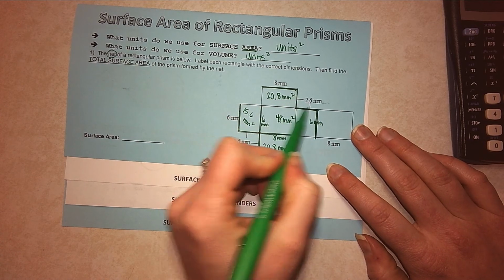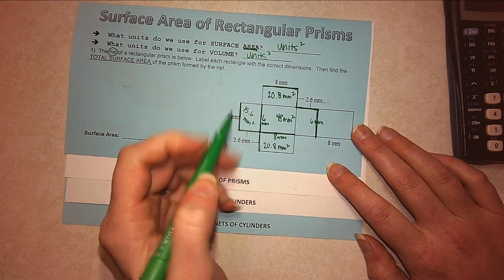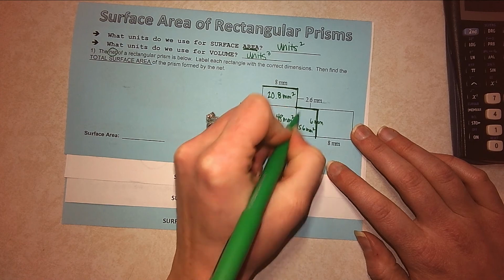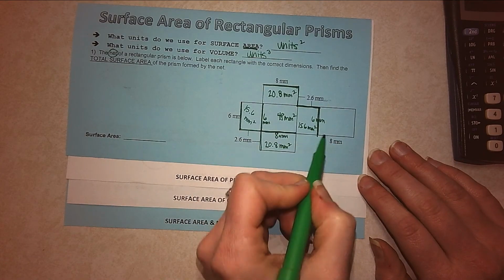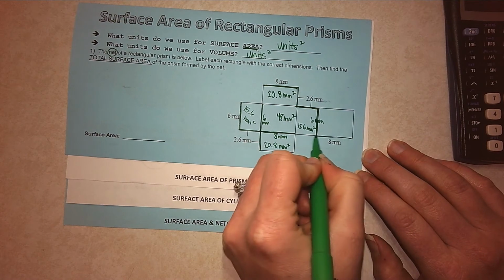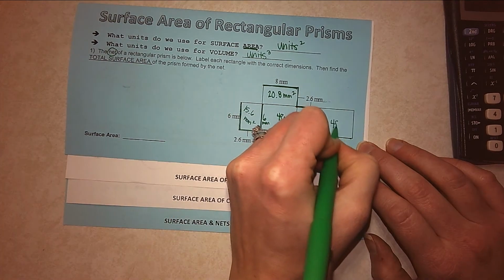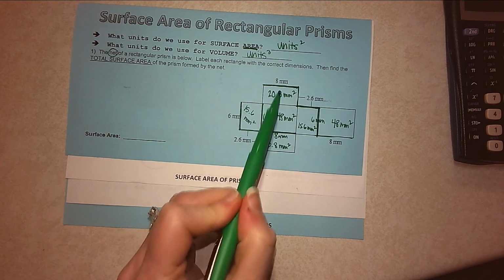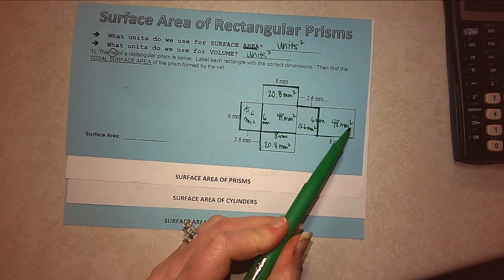And if I do 2 6/10 times 6, we did that once already. We got 15 6/10 millimeters squared for this rectangle here. And then this last rectangle is already labeled for us. 6 millimeters times 8 millimeters is another 48 millimeters squared. So we've got the area of each of these sides of our figure here.